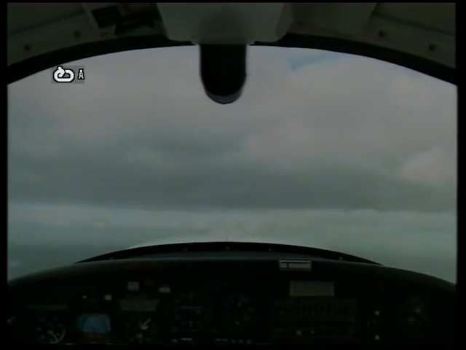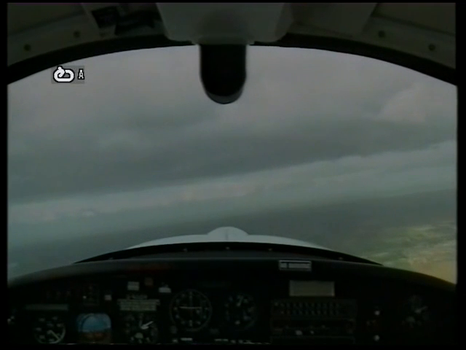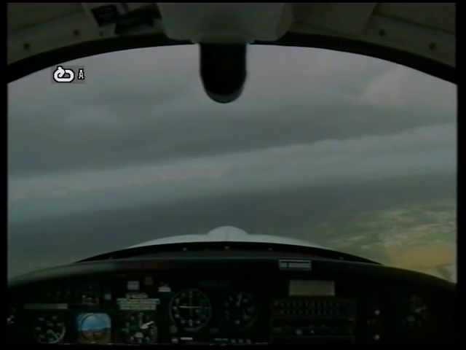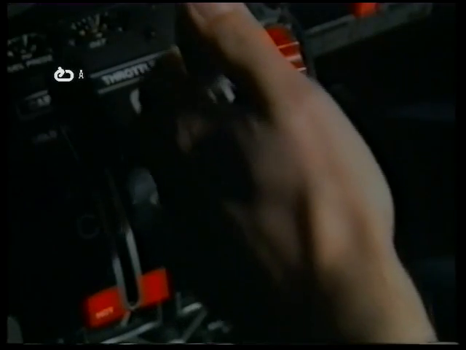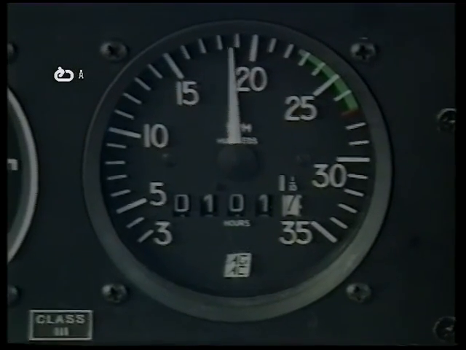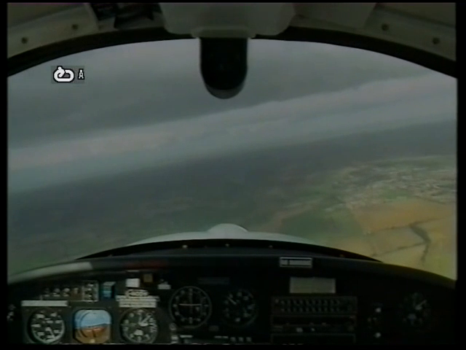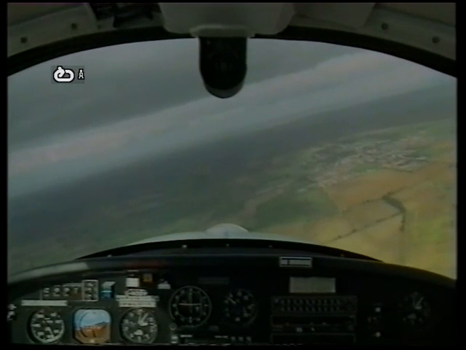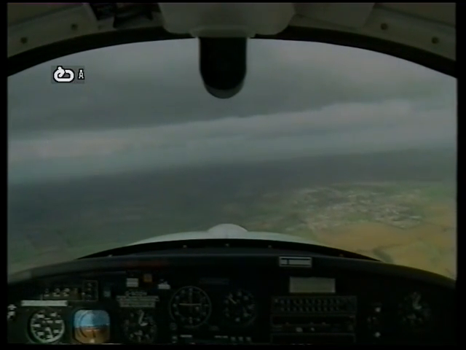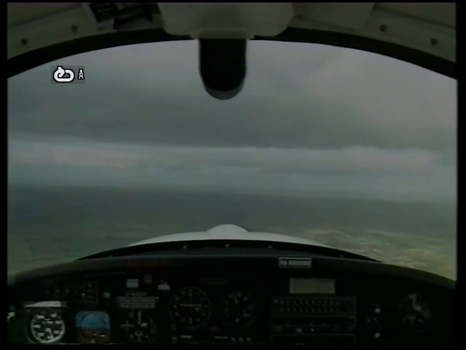Returning the aircraft back to straight and level flight, we'll then have a look at what happens when we reduce the power. So here we are again, straight and level. I'm going to reduce the power. Note the nose of the aircraft pitches down, yaws and rolls to the right, and recovering back to straight and level flight. Good, so that's the effects of the power.